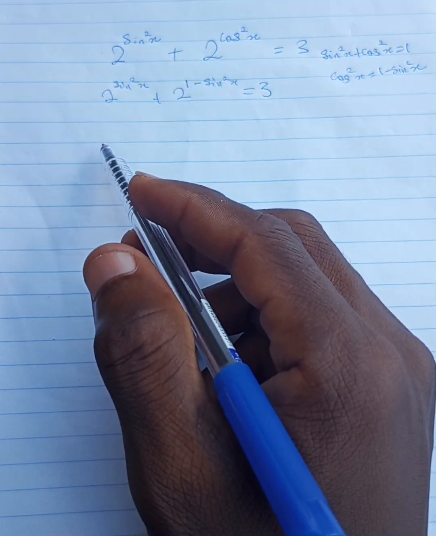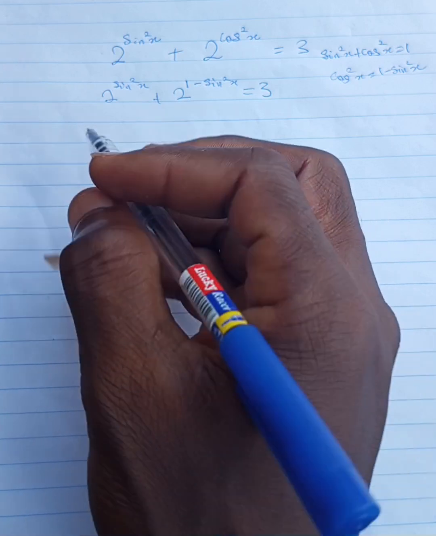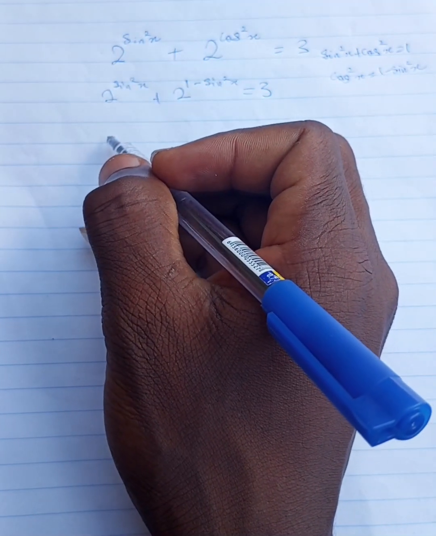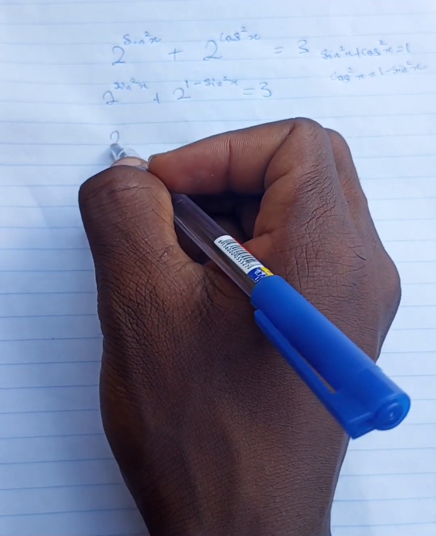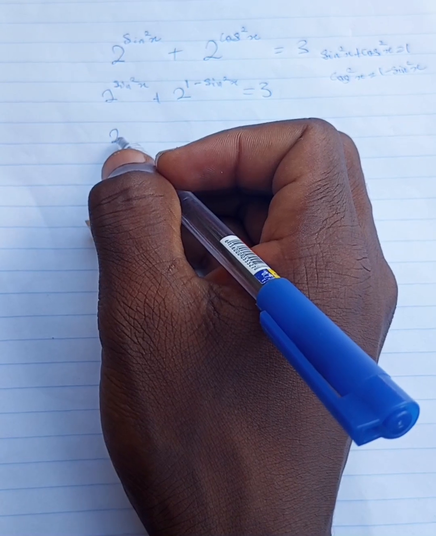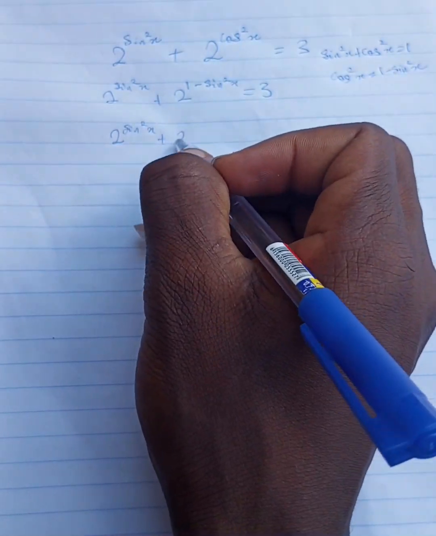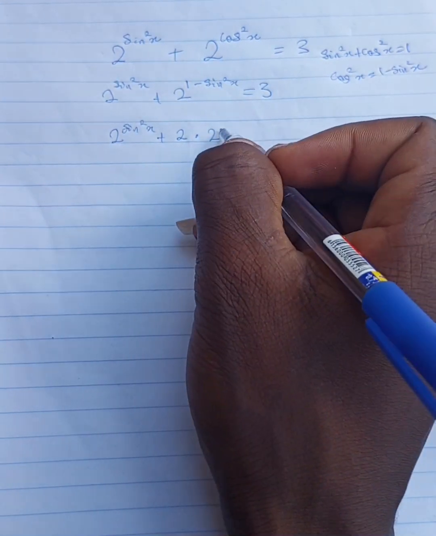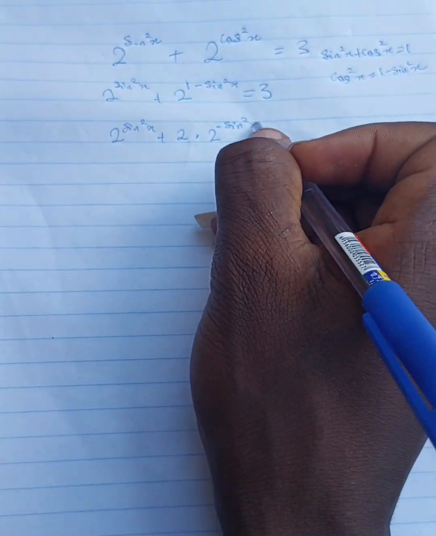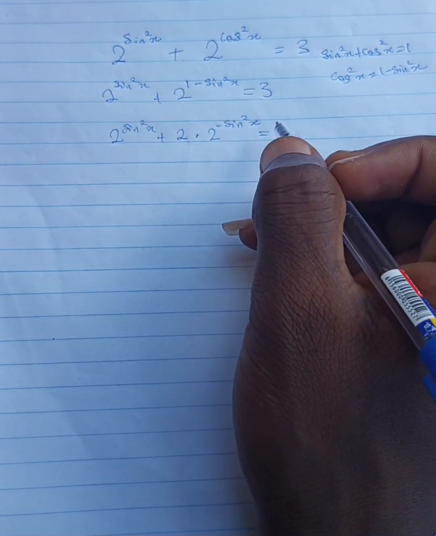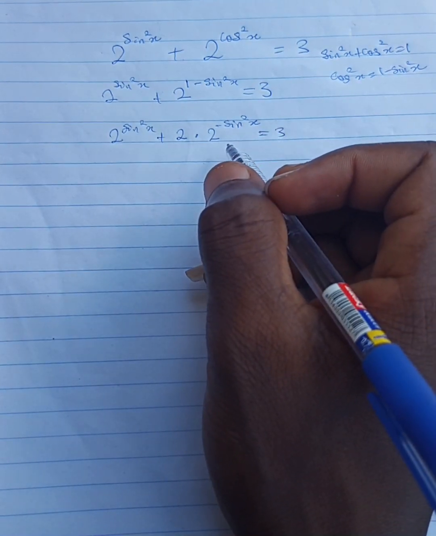We are going to decompose this. So we have 2 raised to sine squared x plus 2 times 2 raised to minus sine squared x equals 3. So what are we going to do in this case?